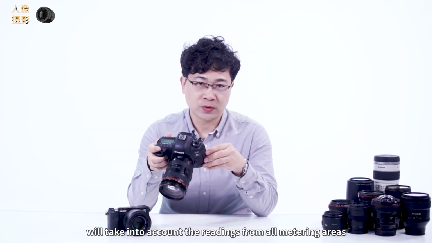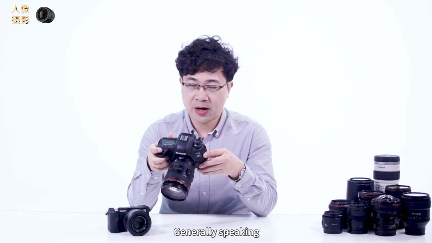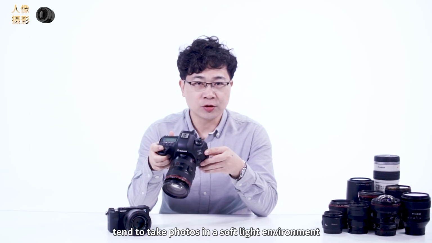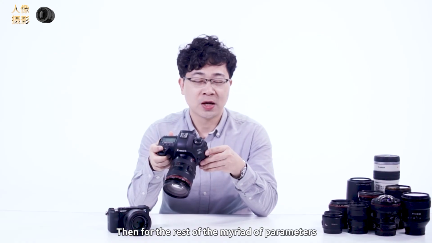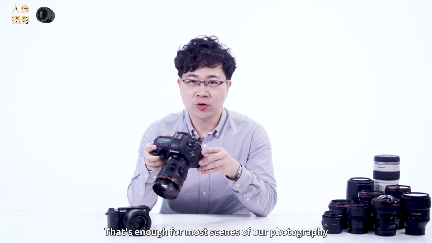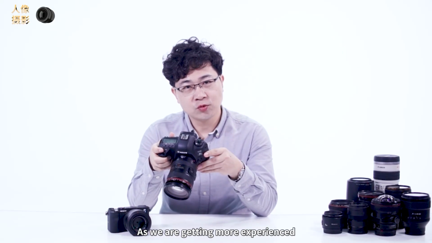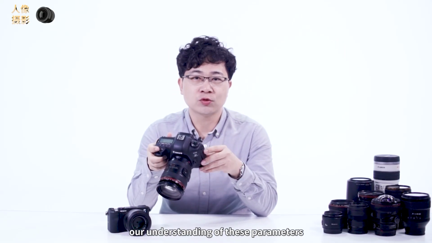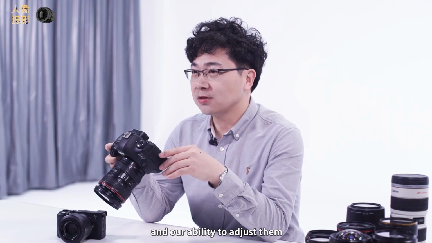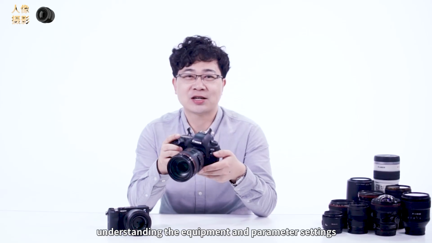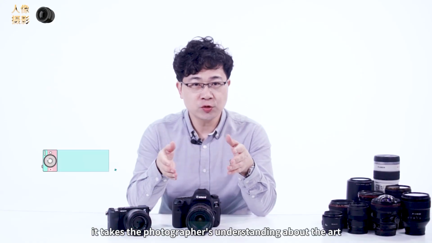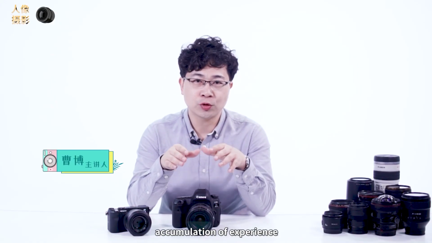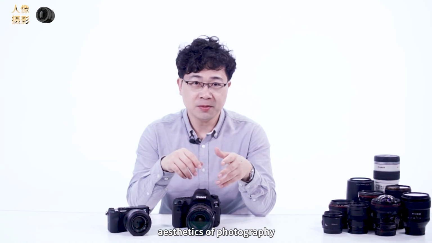In this mode, the camera will take into account the readings from all metering areas to get a more balanced light measurement. Generally speaking, beginners in portrait photography tend to take photos in a soft light environment. It is more stable. Then for the rest of the myriad of parameters, we can leave them to the default modes. That's enough for most scenes of our photography. As we are getting more experienced, we have to consciously strengthen our understanding of these parameters and our ability to adjust them. Last but not least, understanding the equipment and parameter settings is only a small part of photography skills. To take great photos, it takes the photographer's understanding about the art, accumulation of experience, aesthetics of photography, and the perception of life.